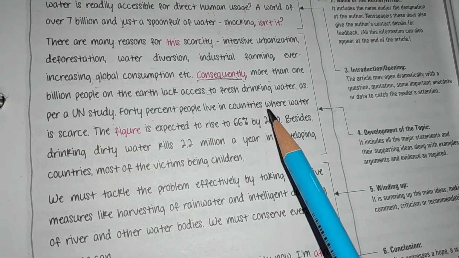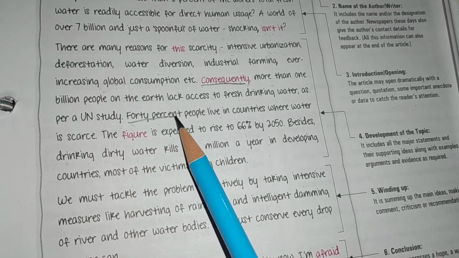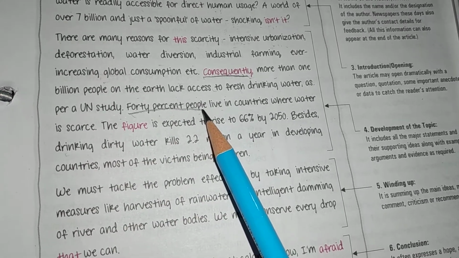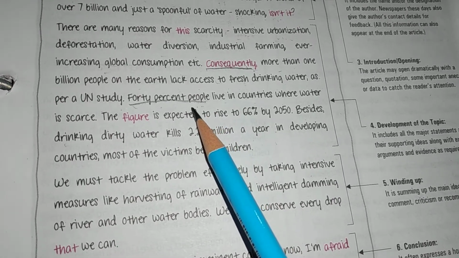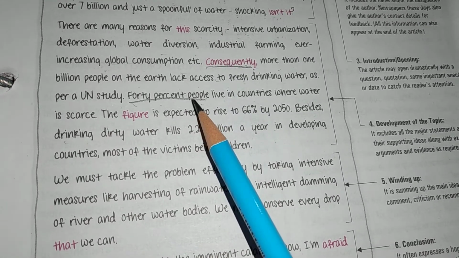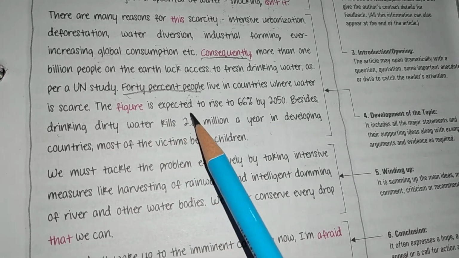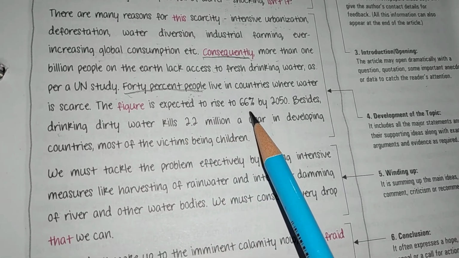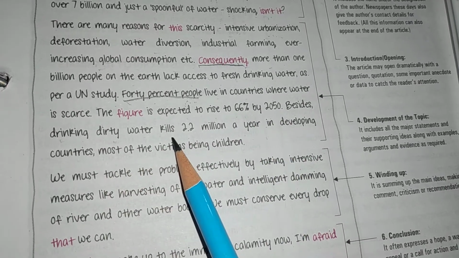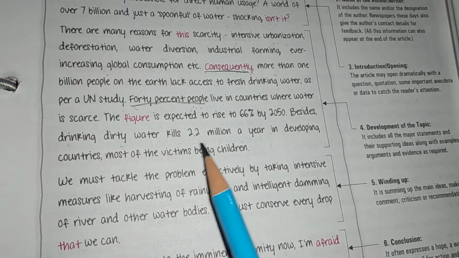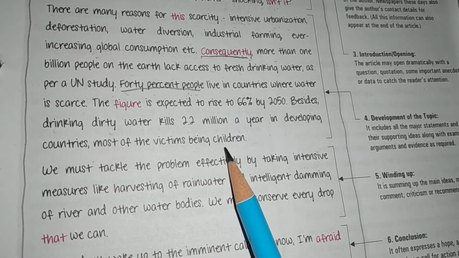40% of people live in countries where water is scarce. So this is what figures, or this is what percentage I'm talking about. If you have an idea about this, it also increases your chances of scoring good marks in your articles. The figure is expected to rise to 66% by 2050. Besides drinking water, it kills 2.2 million a year in developing countries, most of the victims being children.